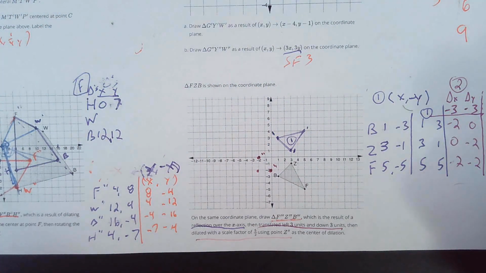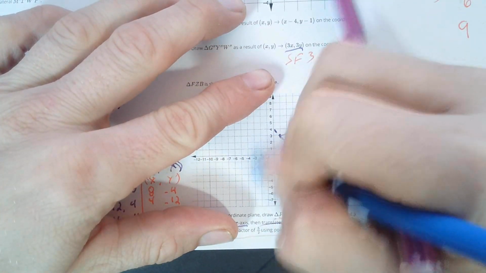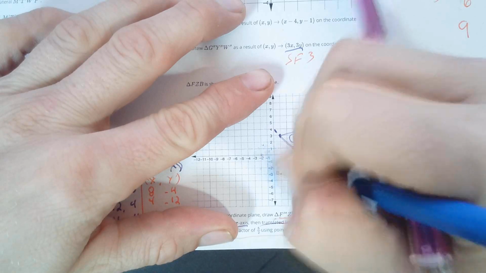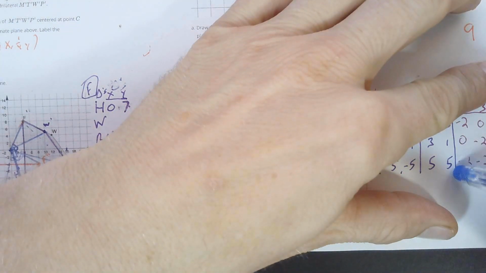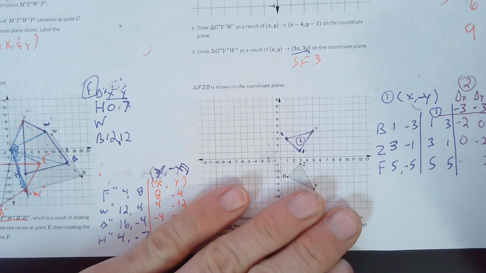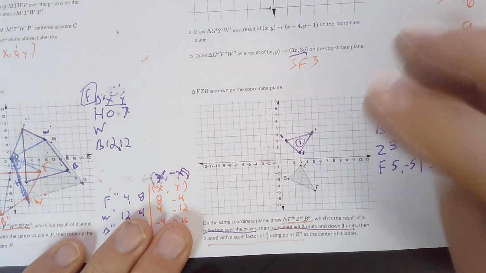Okay, so my first point there. Let me check all my maths again. 5 minus 3 is 2. Okay, then 0, negative 2 and 5. Yeah, I plotted points wrong and everything too.